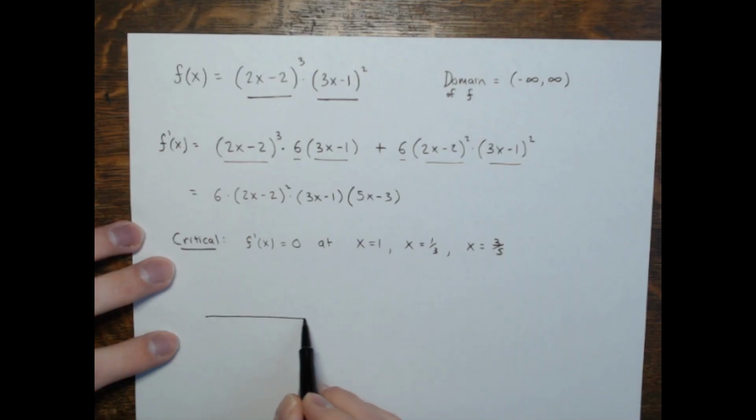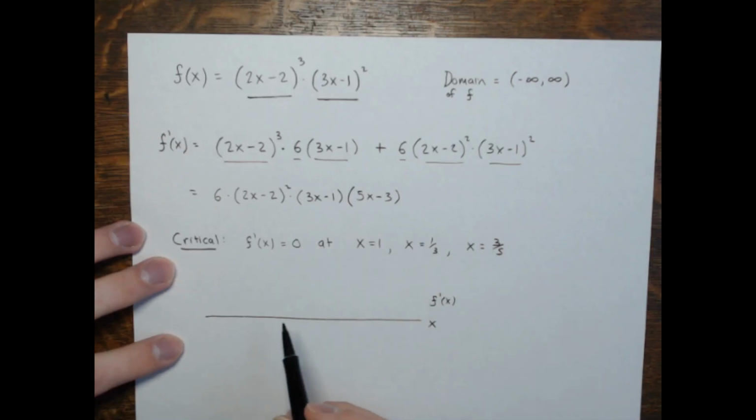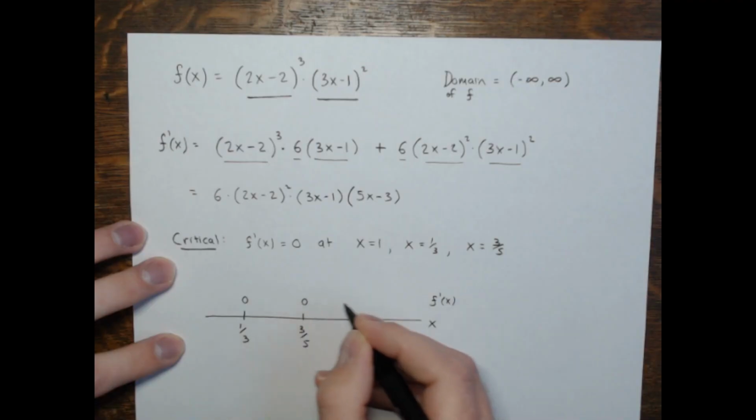And if I make a number line for this, being a polynomial, you should know a lot more about polynomials from pre-calc. Make a number line for this derivative. Mark down these critical values. Now, a third is smaller than 3/5, and those are both smaller than 1. So at each of these values, the derivative is 0.